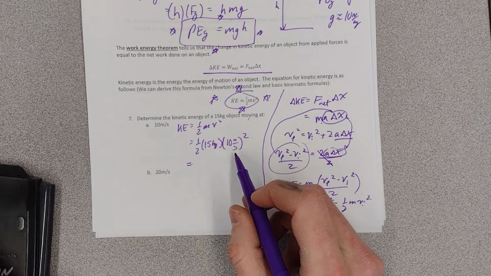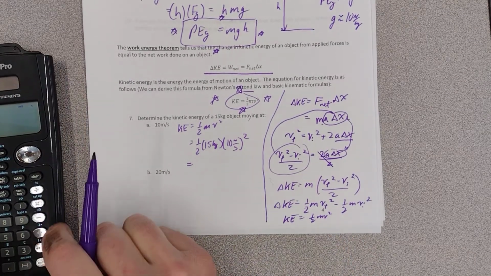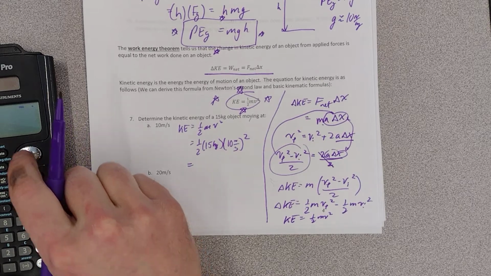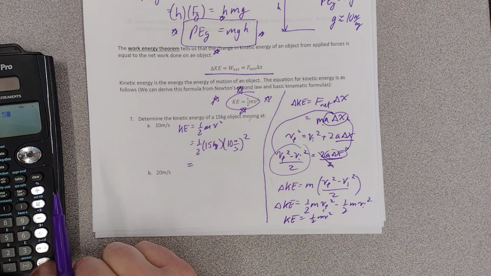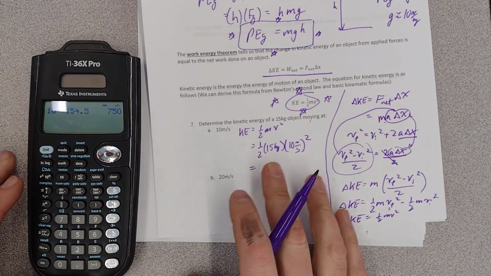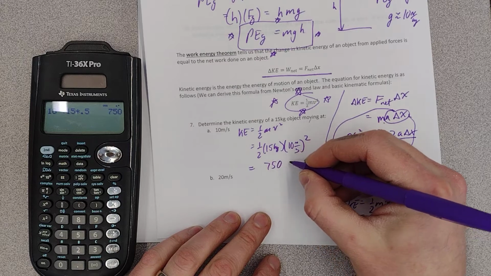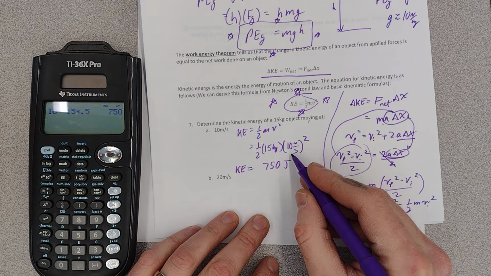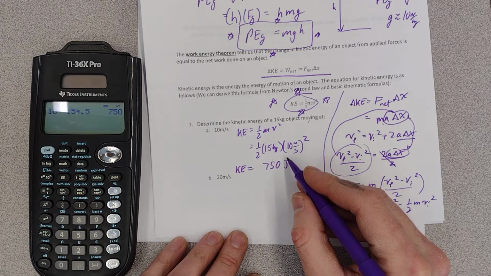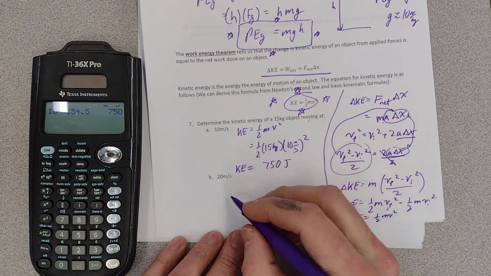So you've got to be careful here. You can't forget to square that speed. So 10 squared is 100, right? Times 15 times 0.5. I'll move this over to see my calculator. I got 750. And what are the units on that? It's joules. It's energy. All right, so if we double the velocity, will that double the energy? Well, not quite. We'll see.